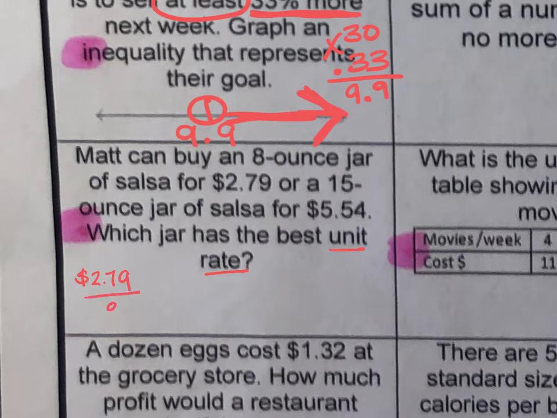So 2.79 divided by 8 gives us a big ugly decimal, 0.34875, but it's money, so we're going to round it. And so that will be 35 cents per ounce for the first one.